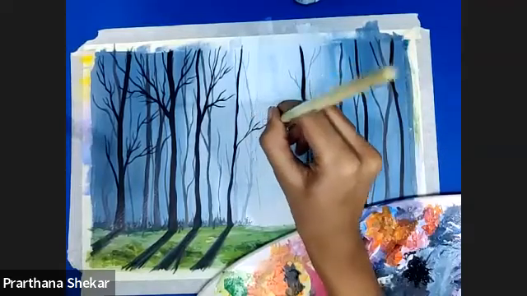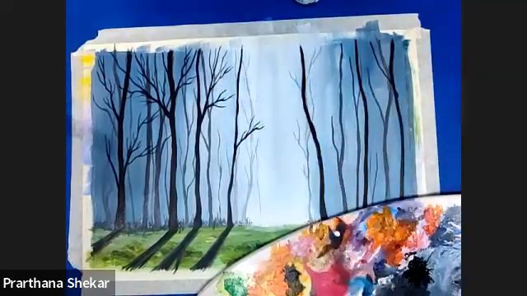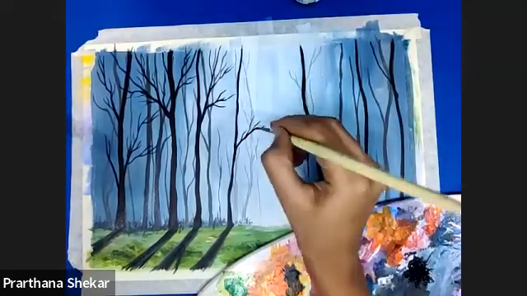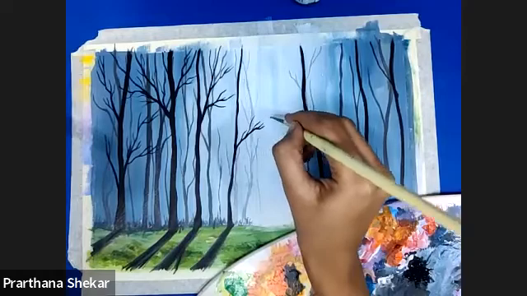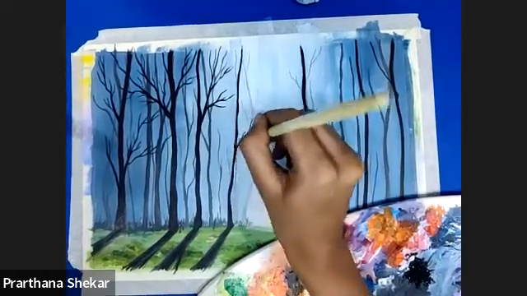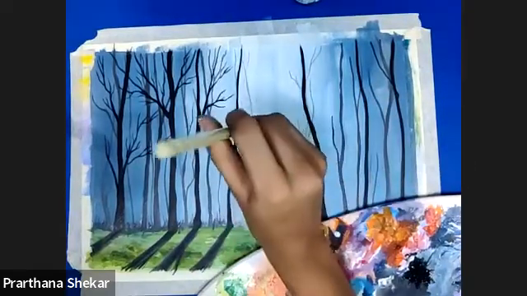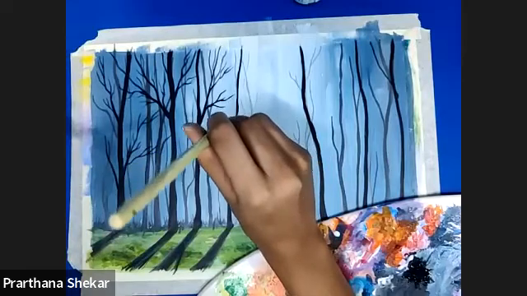Very thin branches. I told you, whenever you get free time, practice these branches, thin lines, so that it will be easy for you to draw any kind of trees given. For that, you need to have a point brush.